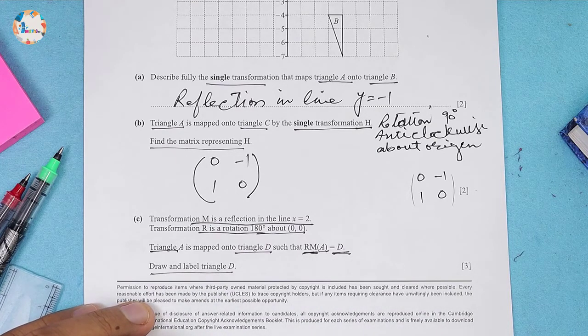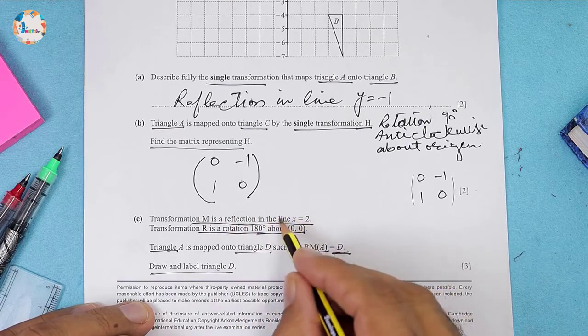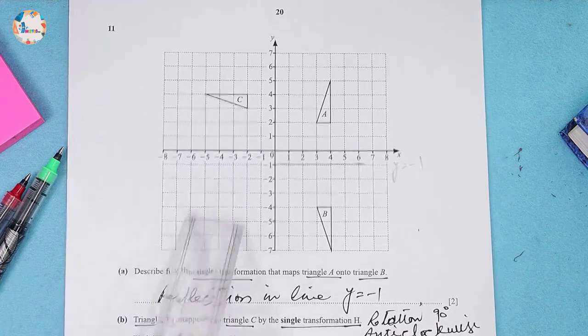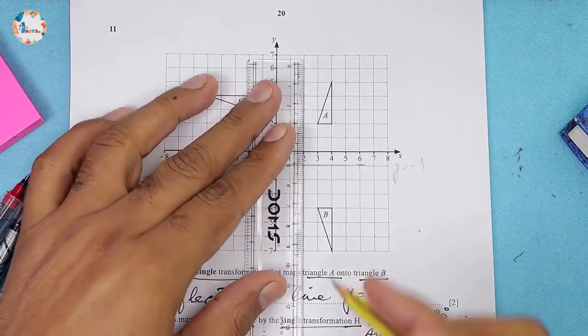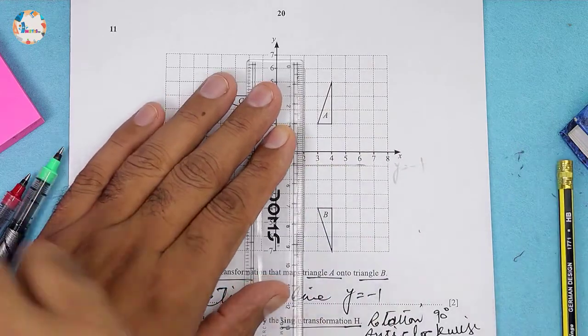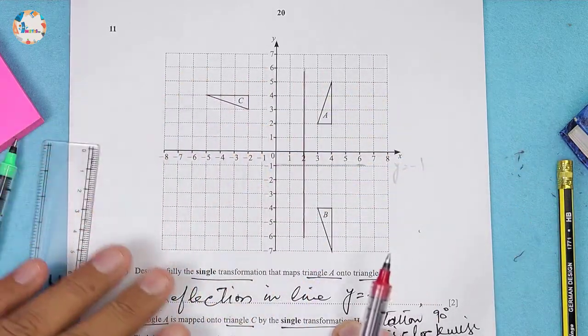So first we'll have to go for this mirror transformation, which is the reflection in the line X is equal to 2. So we'll identify the X is equal to 2 line. The X is equal to 2 line is this one. To highlight this one, I'll draw with this.